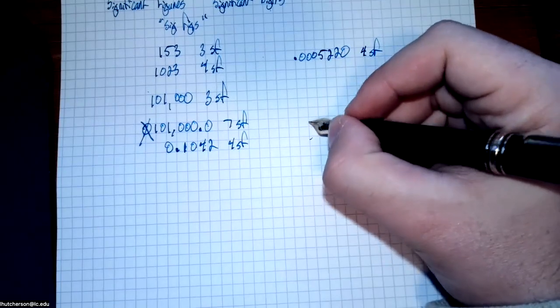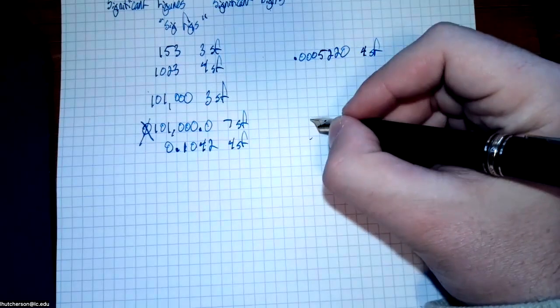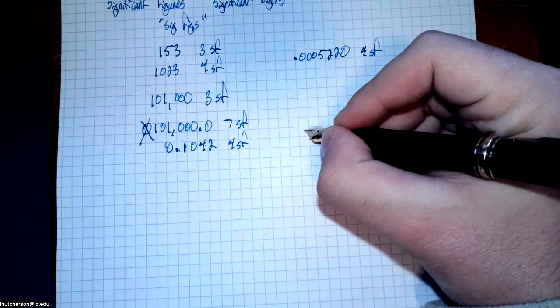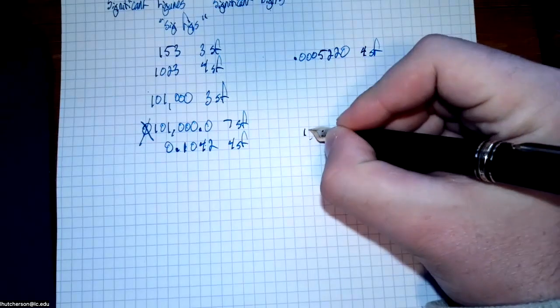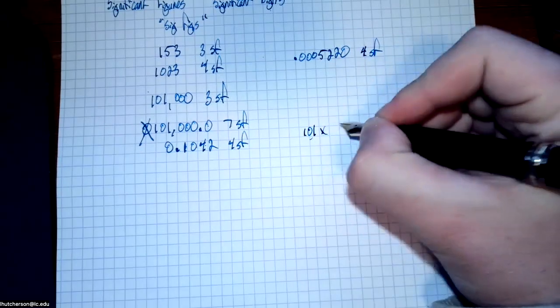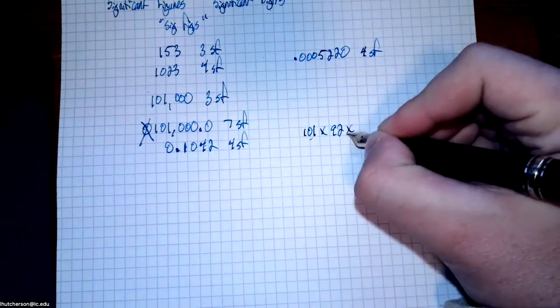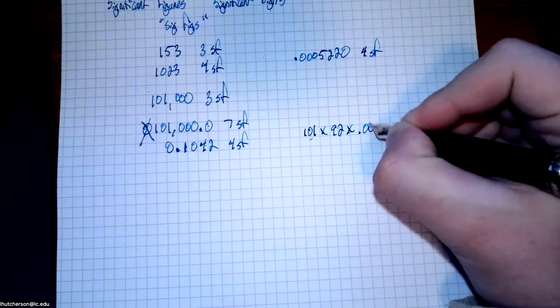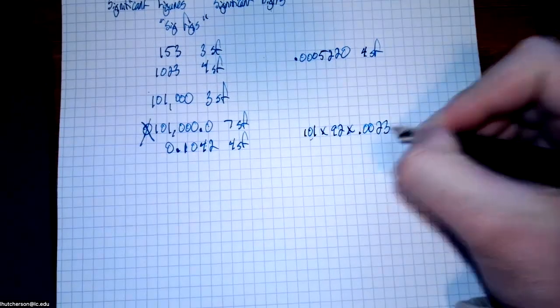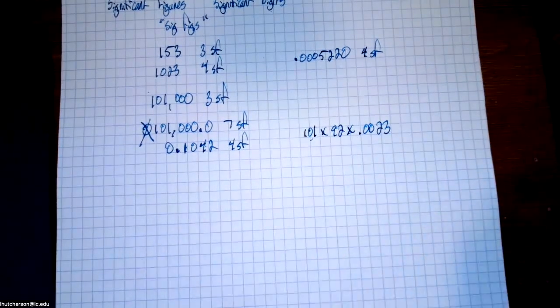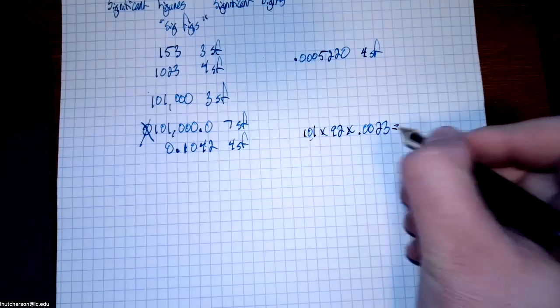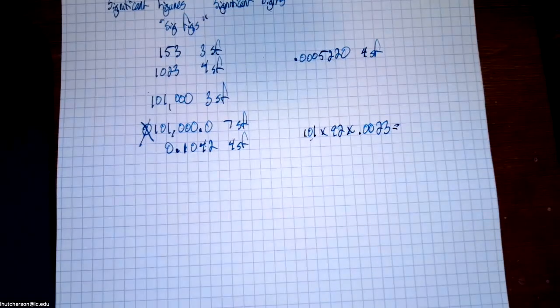When we are multiplying numbers, so let's say that I am multiplying 101 times 92 times 0.0023. Okay. Sorry, I can't do that one in my head. I need to plug that one into the calculator.